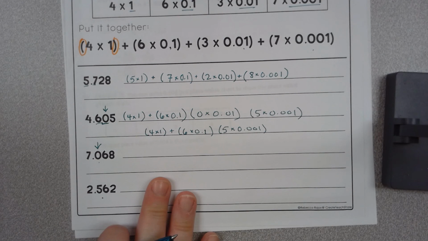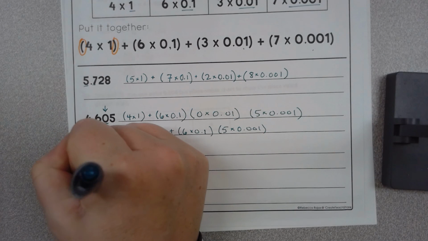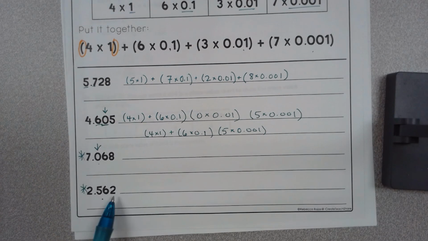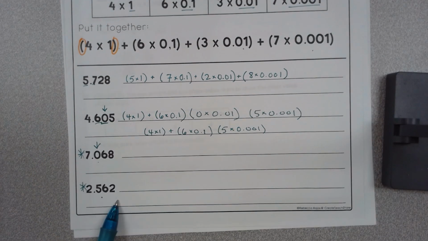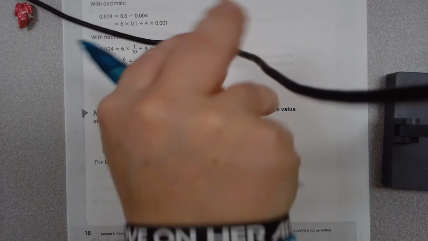Pause it for a few minutes. Do this. And then remember, especially if you're in my room, I'm going to be looking for these two problems when you turn in your packets. Okay? All right, so let's move on to the other part.